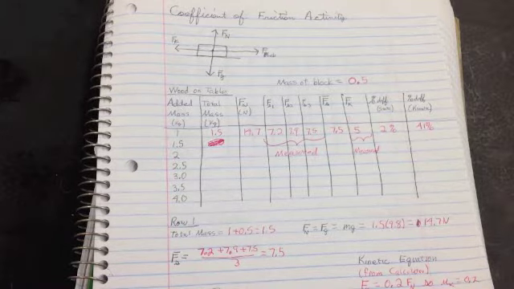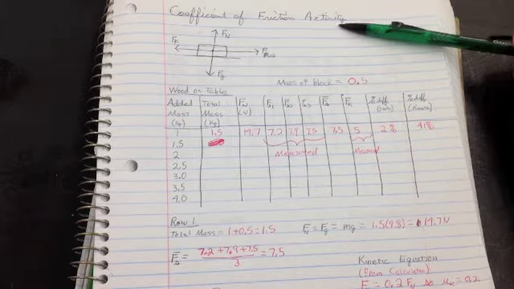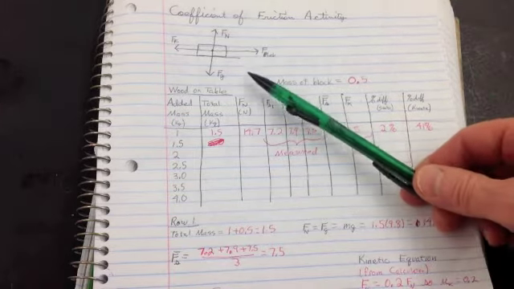Now that we've shown you how to collect the data for the lab, I want to show you how I want it placed in your lab notebook. As always, we want to have the title of the activity, and here's a diagram I want in there.